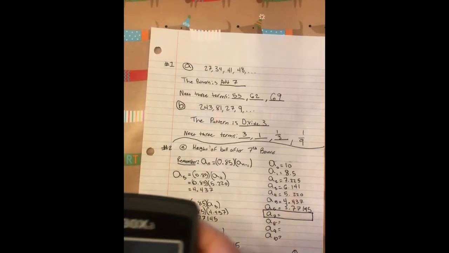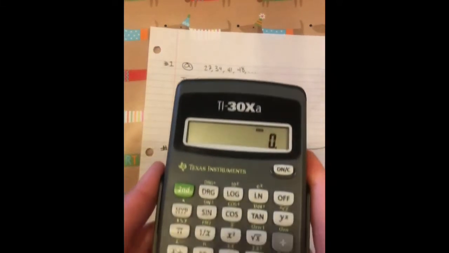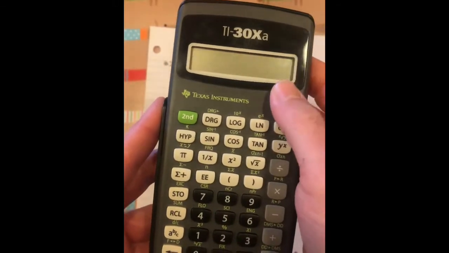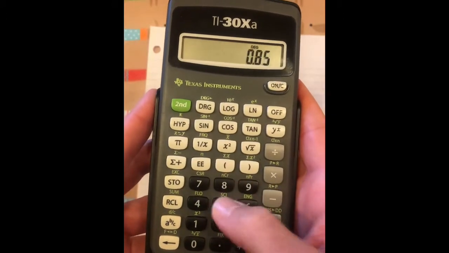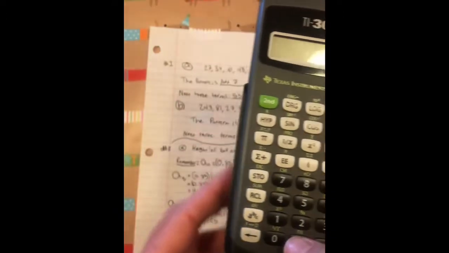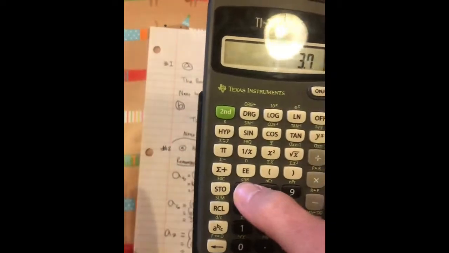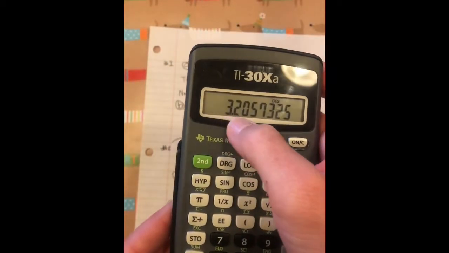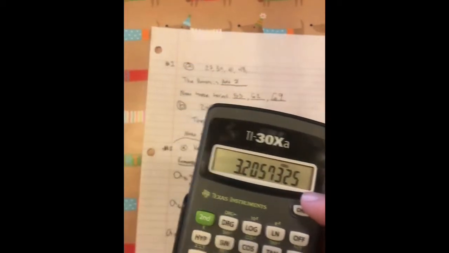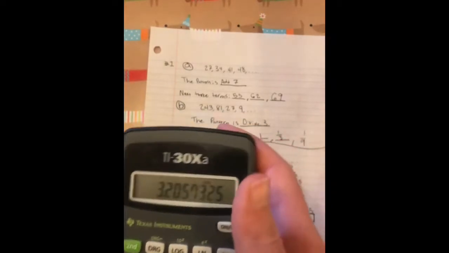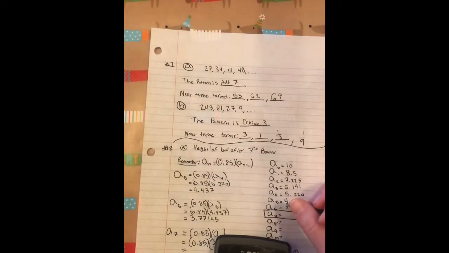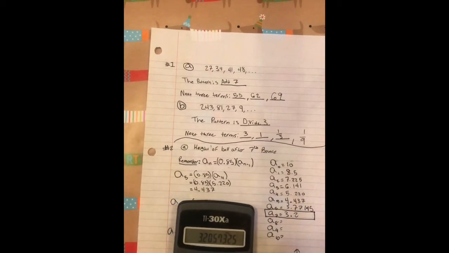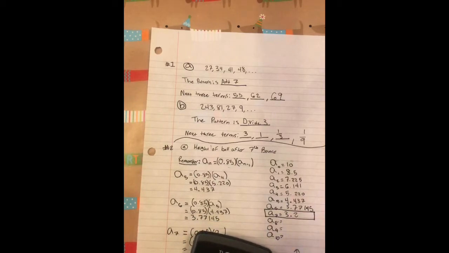Now, bringing out my handy dandy calculator, 0.85 times 3.77145, I get 3.205735. So just round it, 3.2 feet. And that is going to be your answer for the first part of number 2.